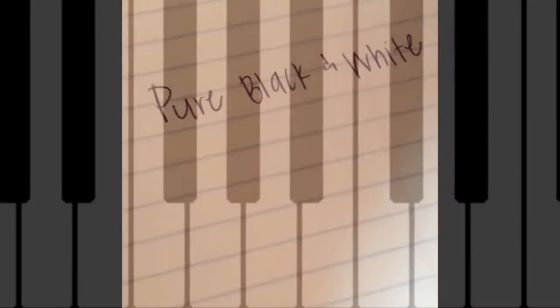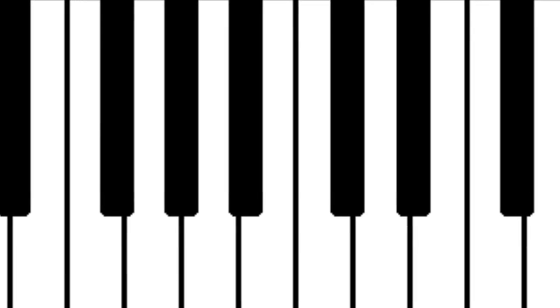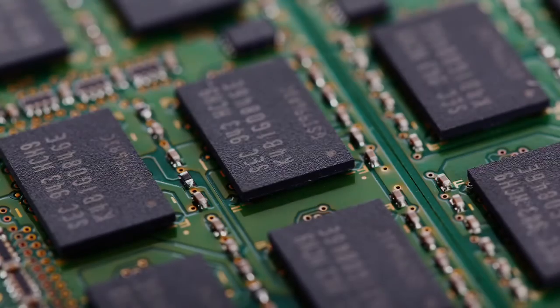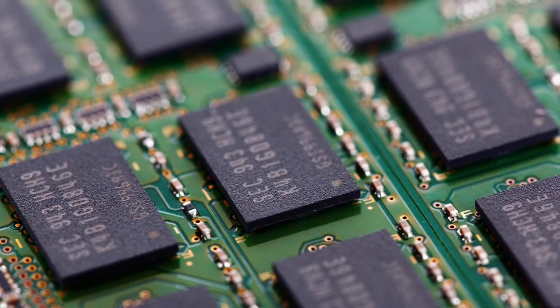Pure black and white. Pure black and white is the easiest of the color coding systems to understand. It only uses 2 codes, 0 and 1, to represent the colors used. 0 represents the absence of color, white, and 1 represents the color, black. Since the system uses zeros and ones, each pixel coded uses 1 bit of memory.